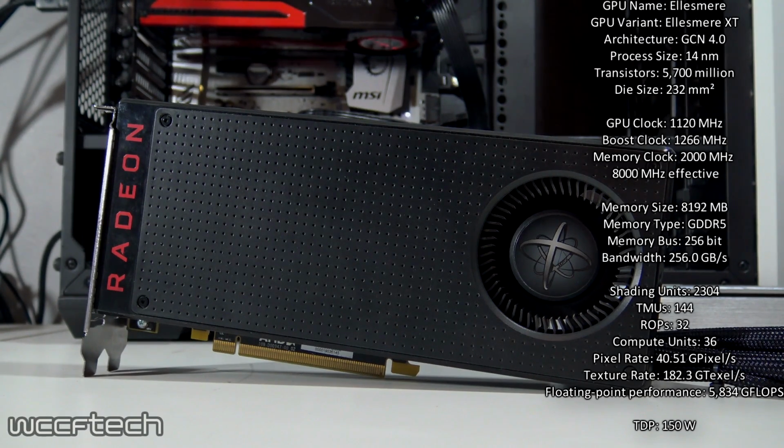Shading units have nearly doubled at 2304 with 144 TMUs versus the 80. ROPs stayed the same at 32 and compute units increased to 36. Of course, they had to accommodate the more stream processors. We're looking at a 5.8 teraflop performance package here at a 150 watt TDP. So it's potentially less TDP, but more than double the floating point performance.